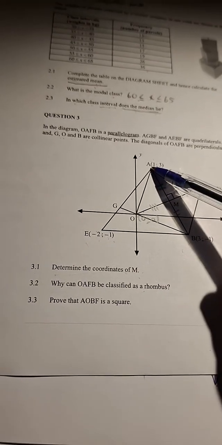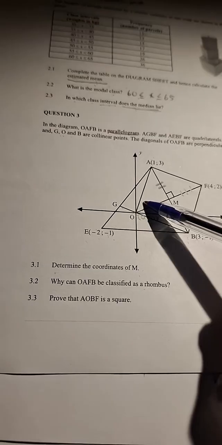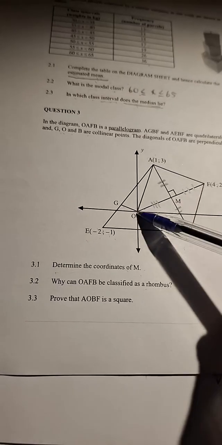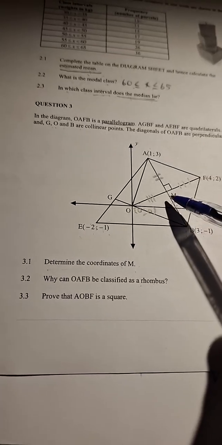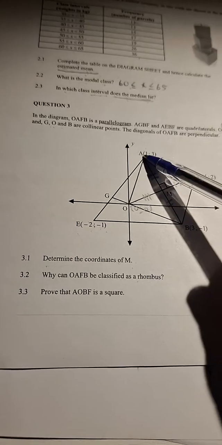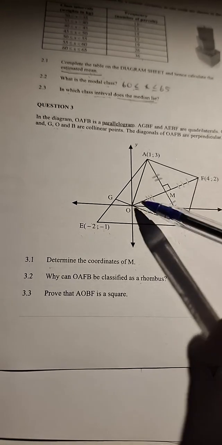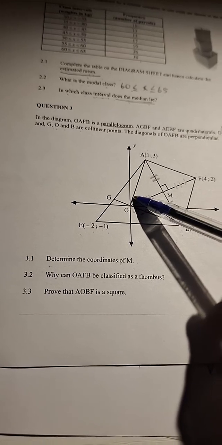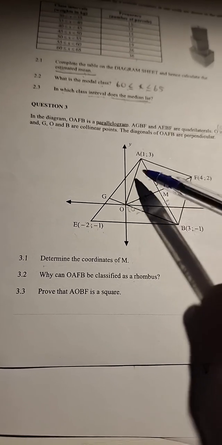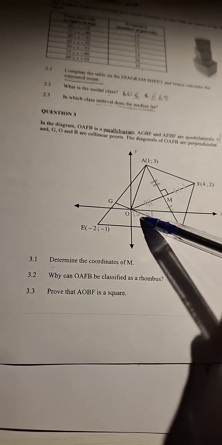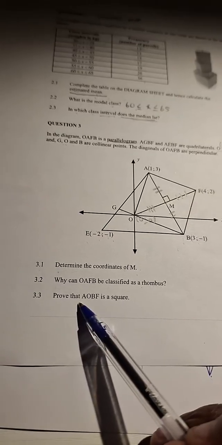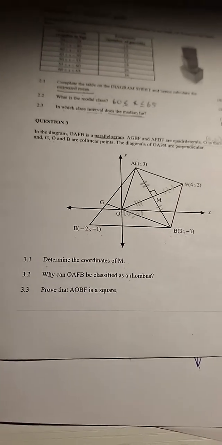If we can find out that this angle here is 90 degrees, in other words, AO is perpendicular to BO, then that's enough. Because a rhombus that has adjacent sides that make an angle of 90, adjacent sides that are perpendicular, would elevate our rhombus to becoming a what? A square.